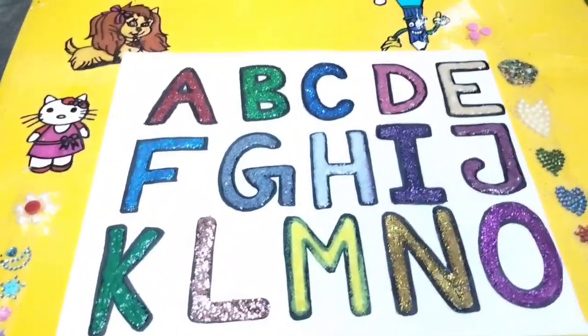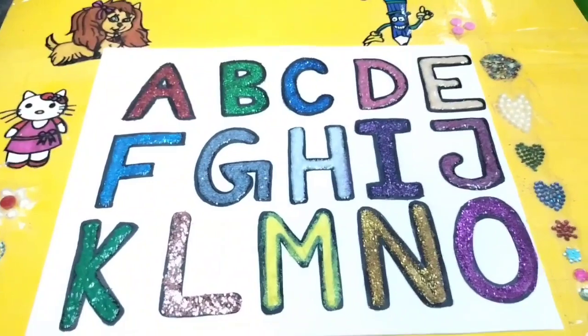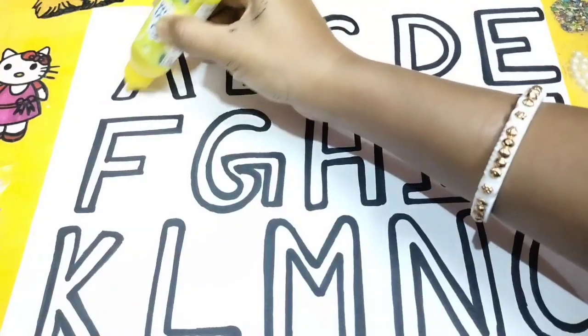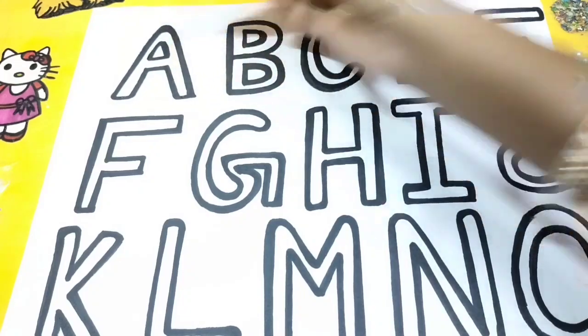Today I will teach you your ABCD. Here I draw ABCD with glitter colors. So let's start the video. Here I am using blue and then I will use dust glitters.